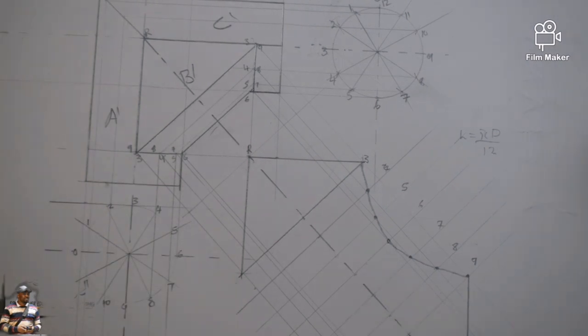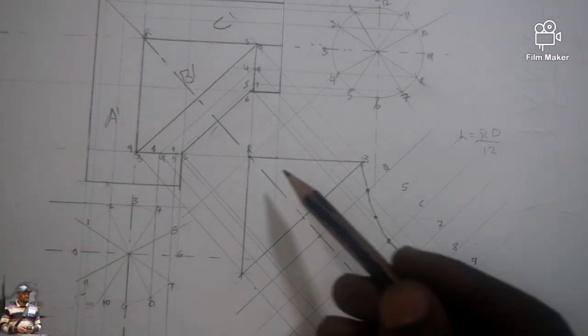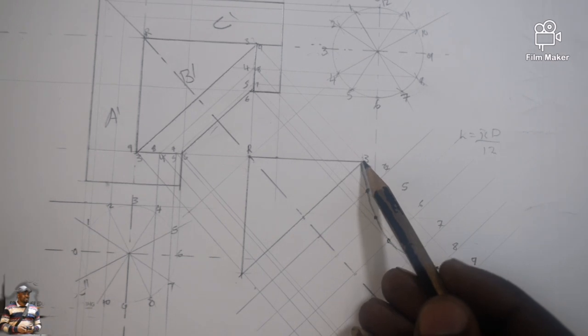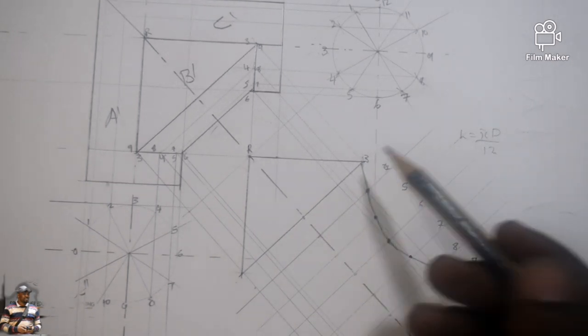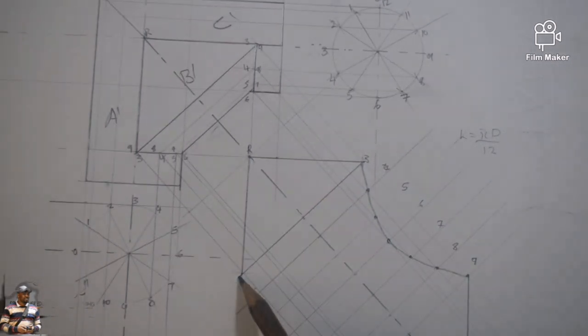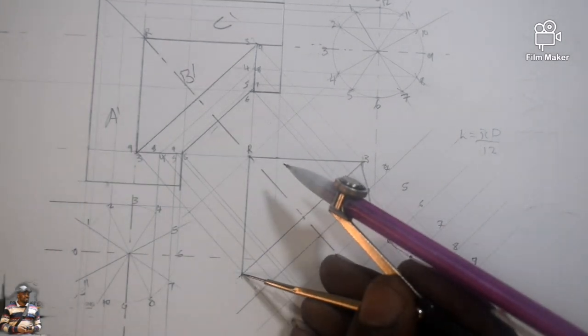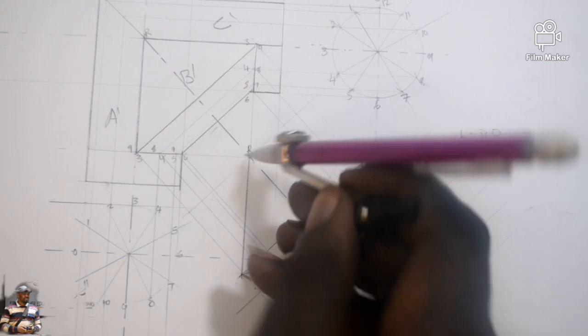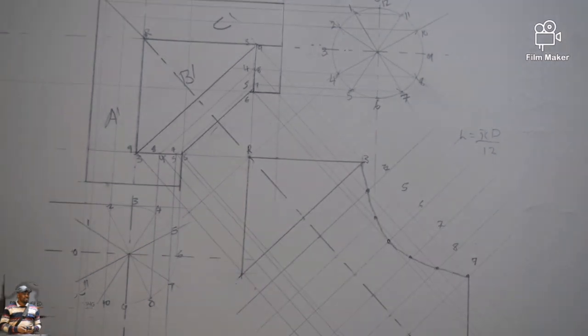You understand? And remember that the distance from R to 3 is the same as R to 9, which is that one. So which means we can still do the same thing from here till there. Then you come place it here, place it here till right there.